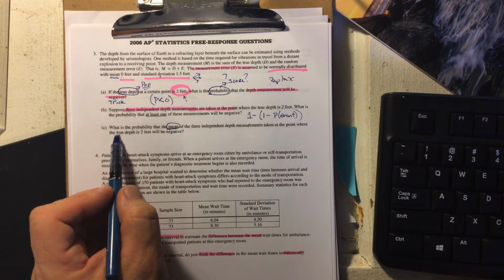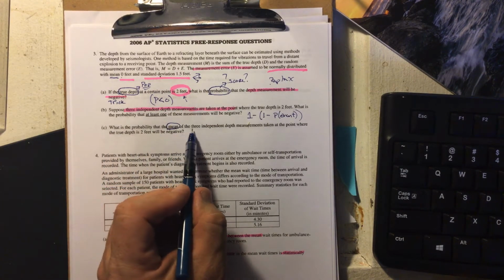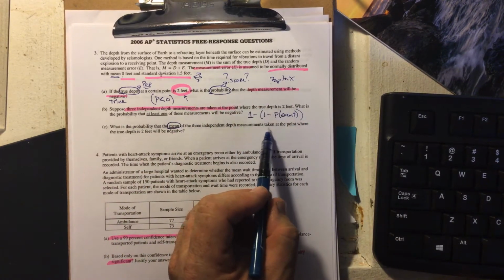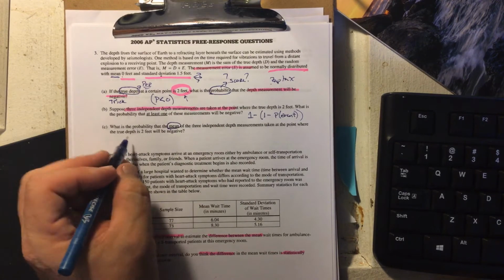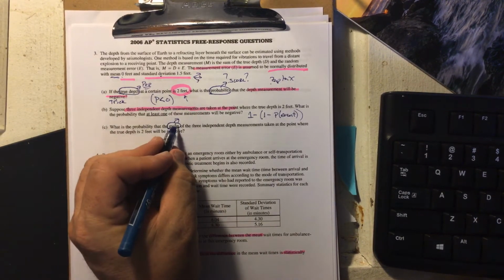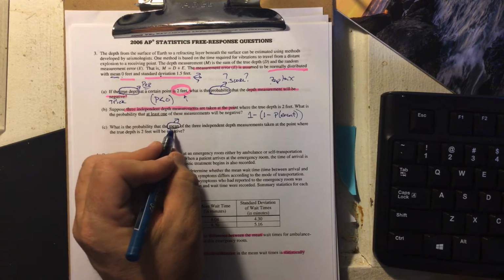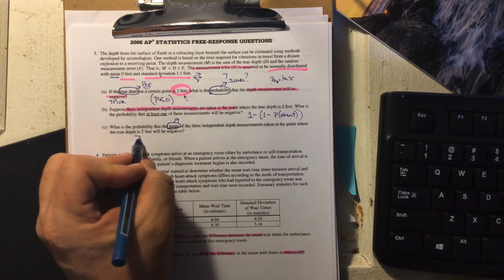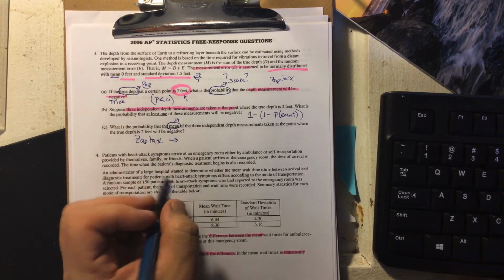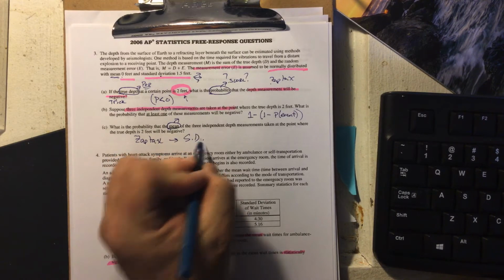For C, what is the probability that the mean of the 3 independent measurements taken at a point where the true depth is? So now we're talking about the mean of something. So that's going to change our Z or T, and it's going to change our standard deviation somehow.